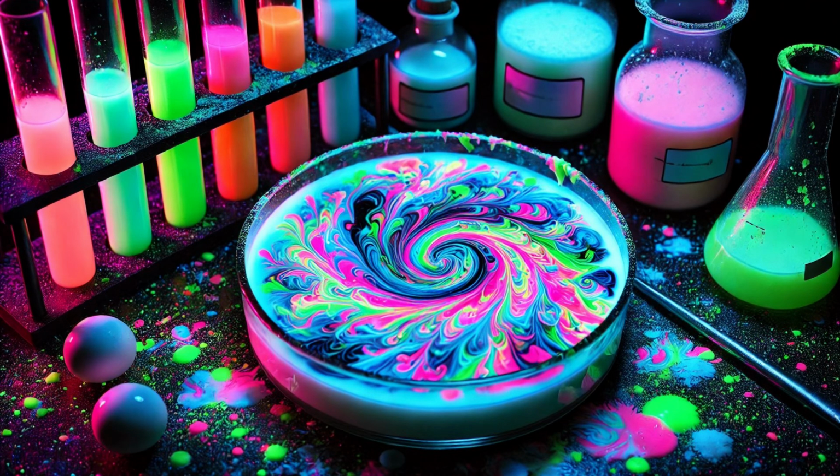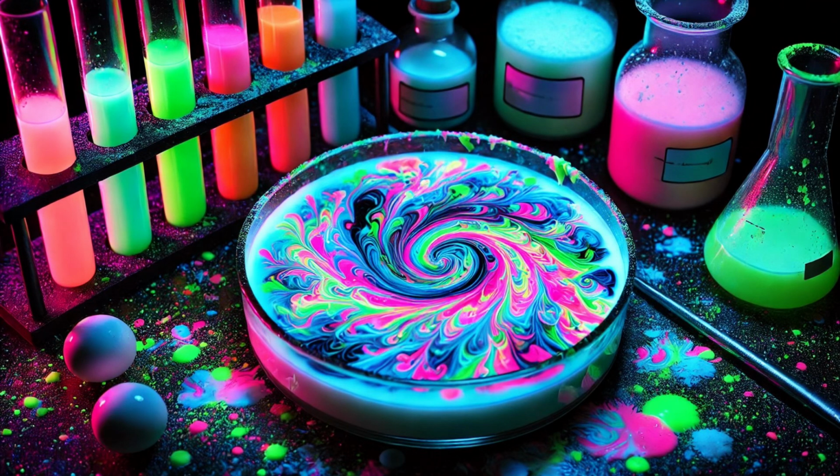You got it. So if you used a dish soap that had a lot of surfactants, you might see a much quicker reaction. Interesting. So it's kind of like an experiment within an experiment. Yeah, you could try out different dish soaps and see what happens. And see which one creates the coolest patterns. Exactly. Okay, so we've talked about the milk and the soap. Is there anything else we could change?